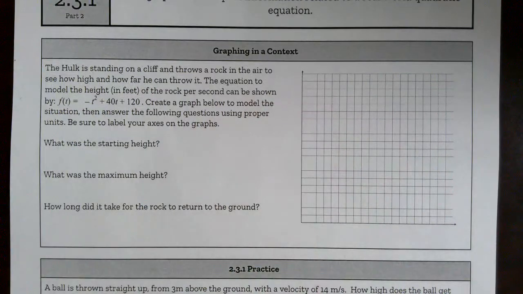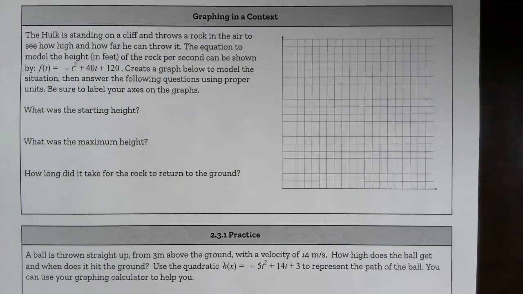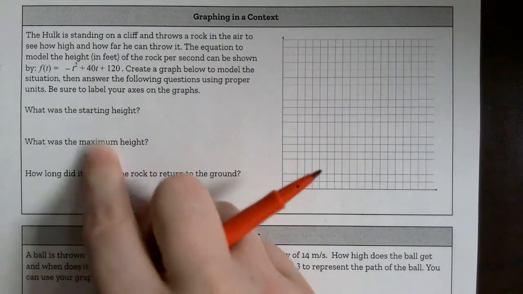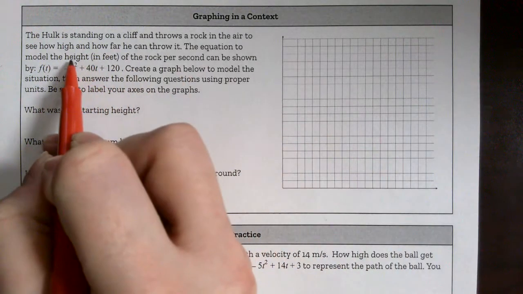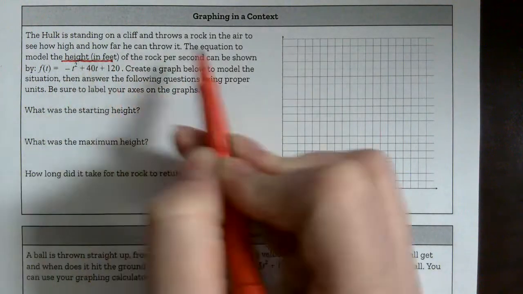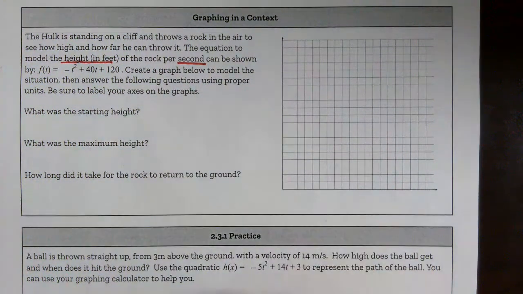Be sure to label. So I don't actually need you to do the graph unless you want to. Otherwise, you can just do it in your calculator and then use your calculator graph to answer these questions. The first thing I'm going to do is underline my units because I'm going to have to use these units when I answer the question. So I need to make sure I know if it's feet or miles or meters or whatever.